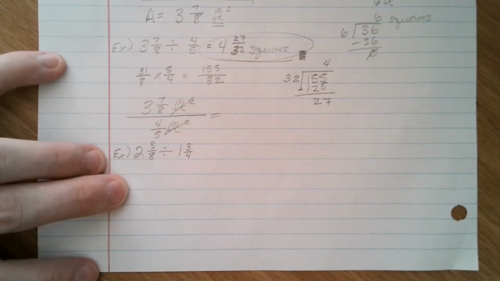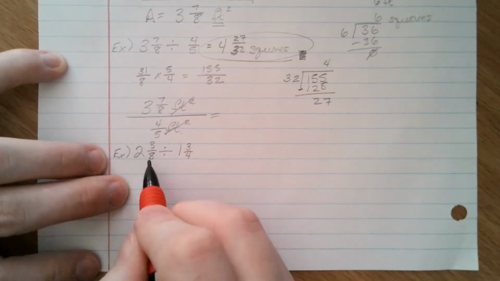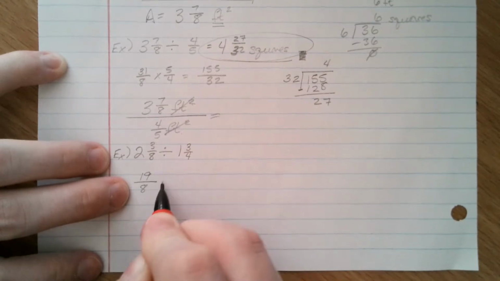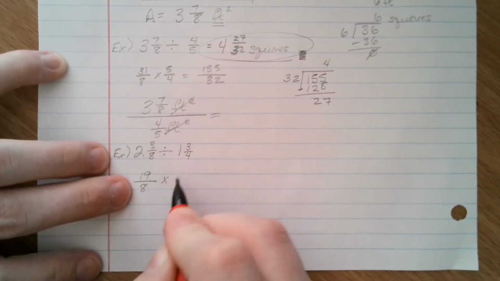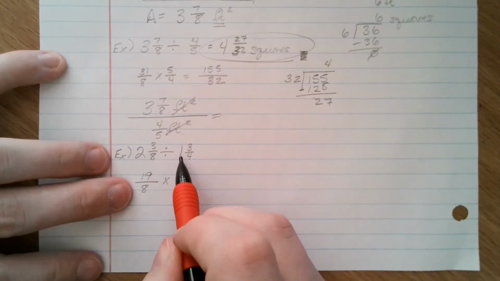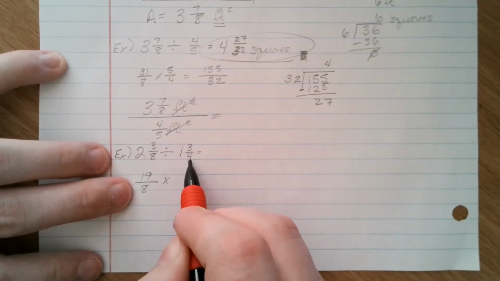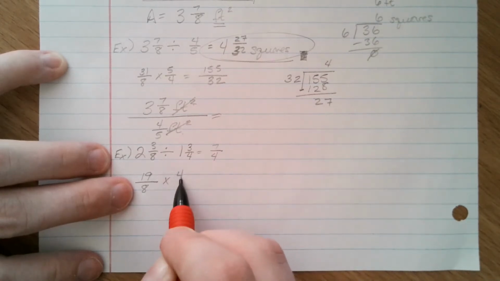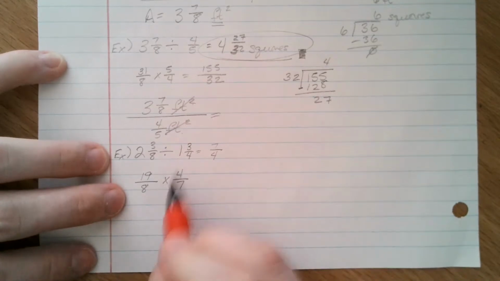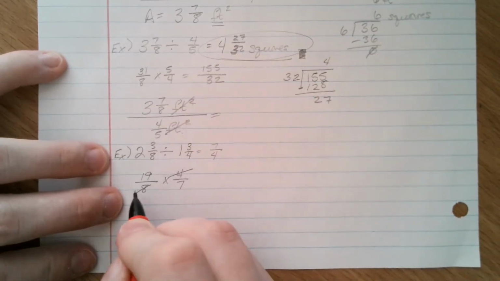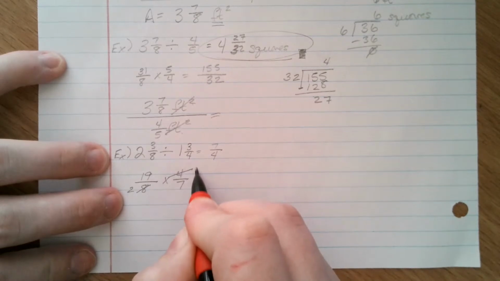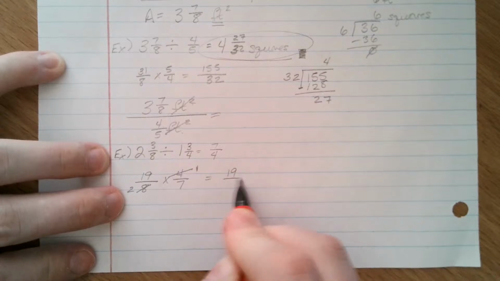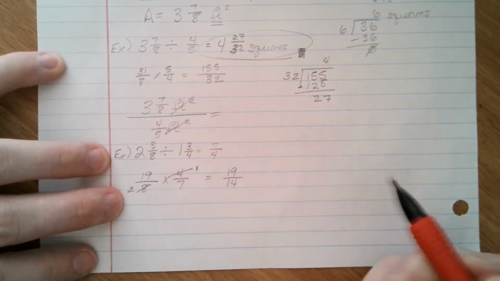first you must rewrite them as improper fractions. 2 times 8 is 16, 17, 18, 19 over 8. I'm going to multiply by the reciprocal of, first off, 1 times 4 is 4, 5, 6, 7, so that is 7/4. The reciprocal then is 4/7. Before we multiply, we see that 8 and 4 can reduce. 4 can fit into 8 twice, 4 can fit into 4 once, and now we can multiply. 19 times 1 is 19, and 2 times 7 is 14.